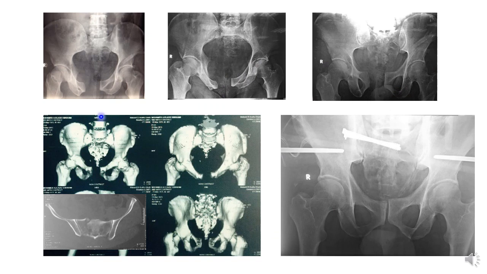If the opening is more than 2.5 centimeters, like in this example, we'll go for double fixation: posterior fixation by again iliosacral screws and anterior fixation by an anterior external fixator. And here the injury is an open book, but with an osseous fracture through the sacrum.